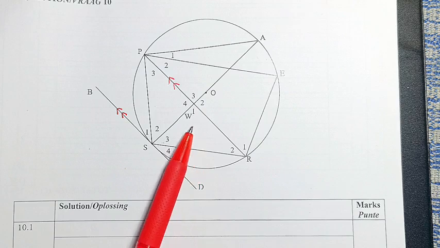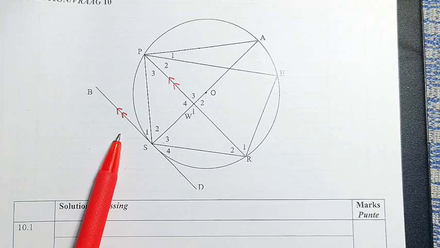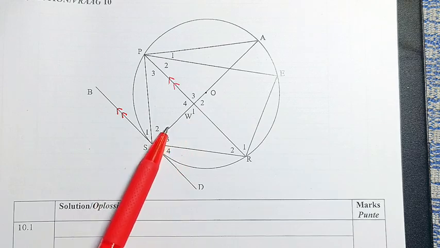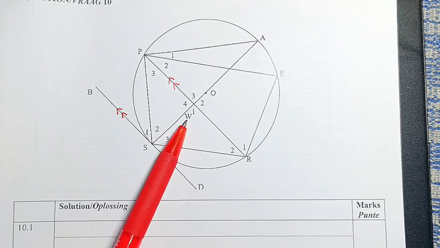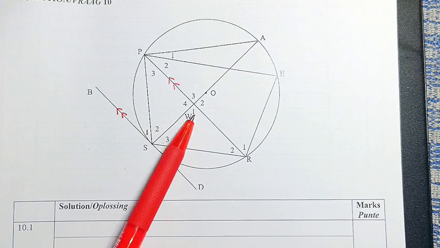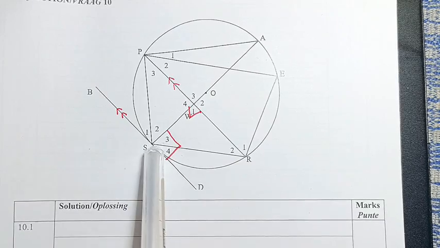Now W1 is going to be 90 degrees. Why? Because of co-interior angles. If these two lines are parallel and this is 90 degrees, then W1 is also 90 degrees, because co-interior angles add up to 180 degrees. So if this is 90, W1 is going to be 90 degrees. There we go.